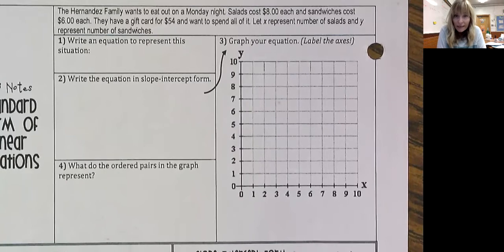Okay, we're supposed to write an equation to represent this situation. That's what number 1 says. And we're used to doing that. We've done that a lot. But so far, every time you've been asked to write an equation, you've been able to look in the story, and we've always said, what are the 2 things you need to write an equation? You need m and b. Yeah, you need m and b. Well, that's if you're going to write an equation in slope-intercept form.